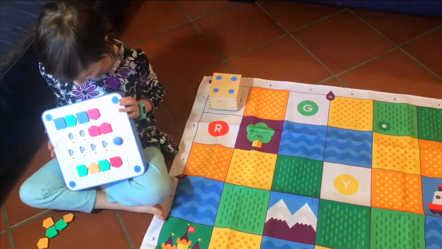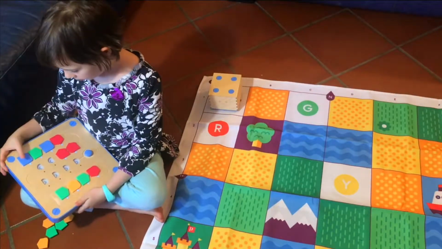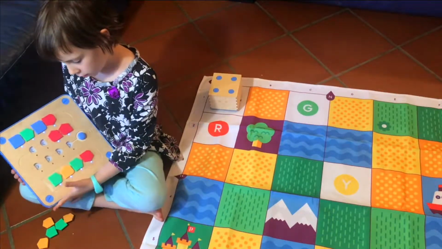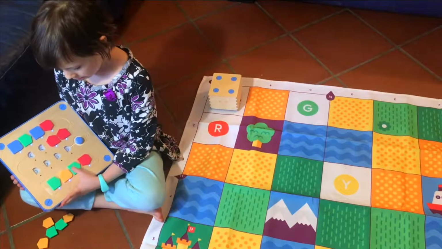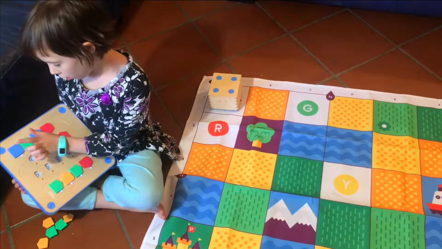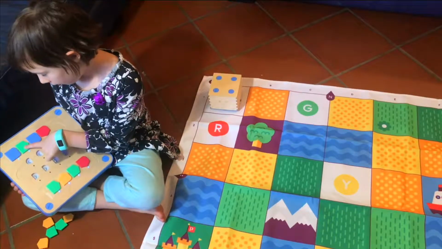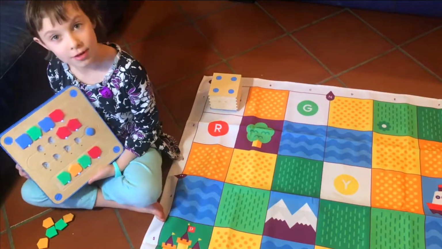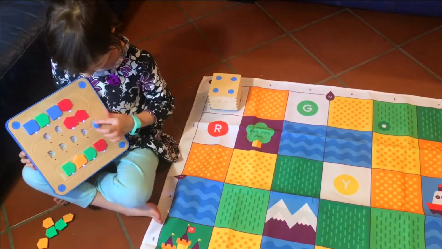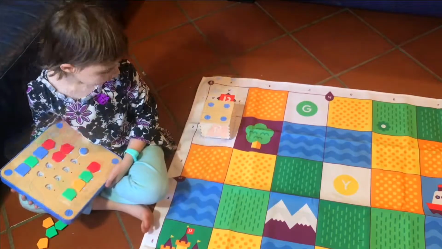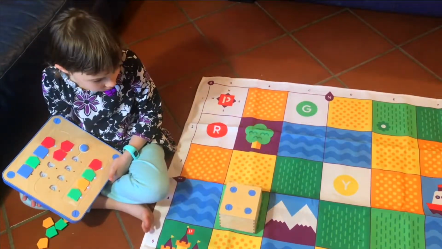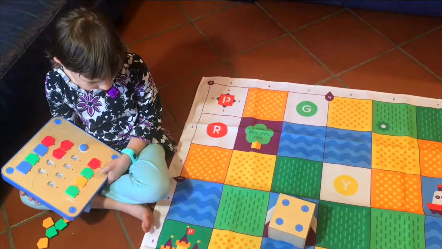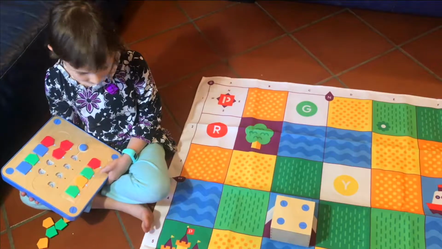Is my program. So remember these blocks are function blocks. This is my function: forward, left, forward, right. So I've got function, forward, function, right, right, right. Do you want to see what that does? Watch this. See?